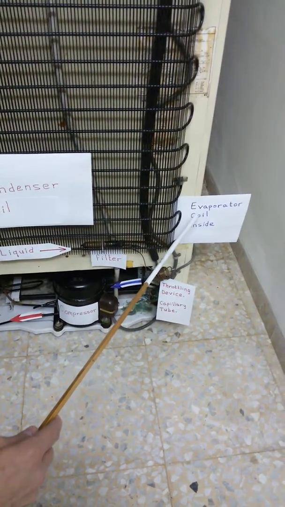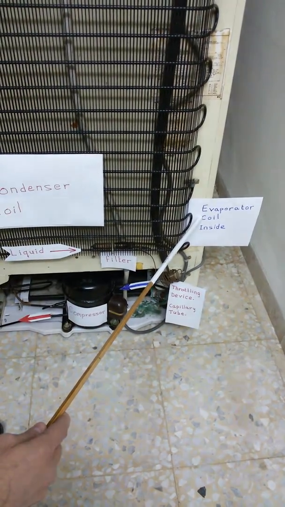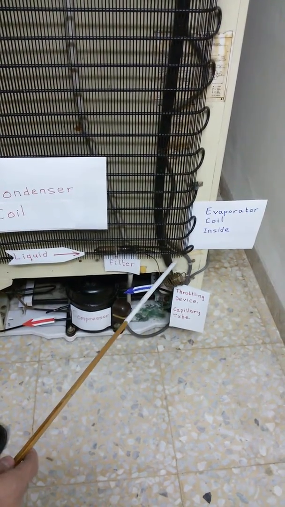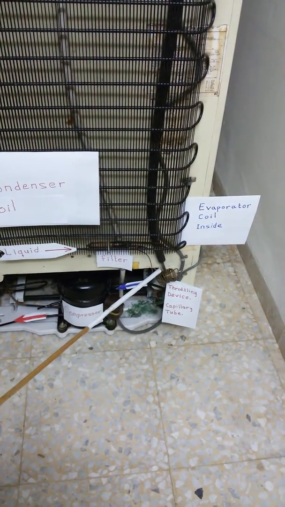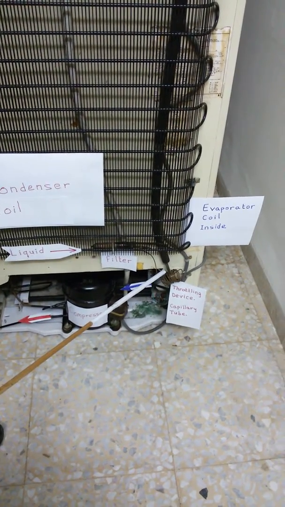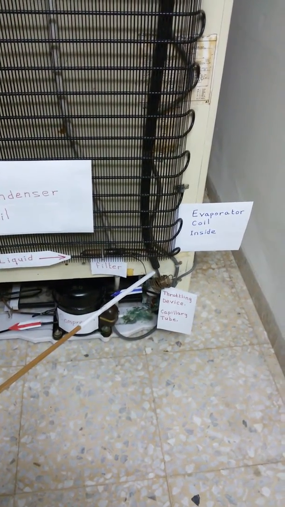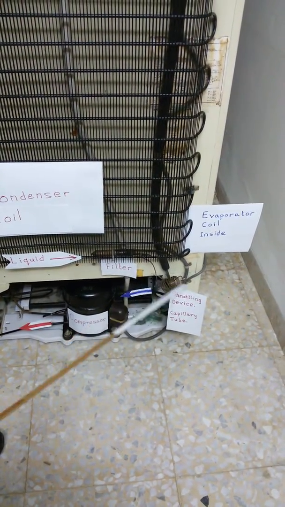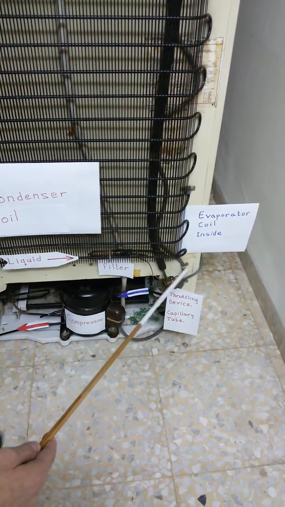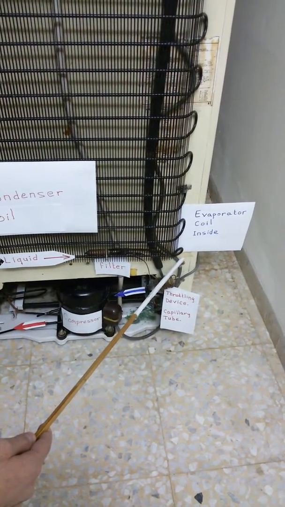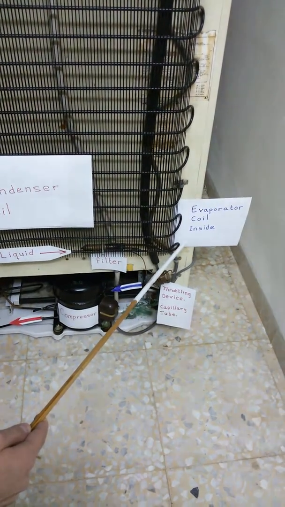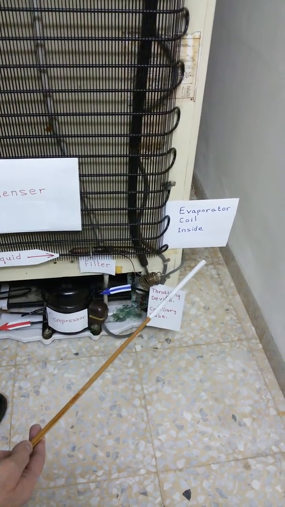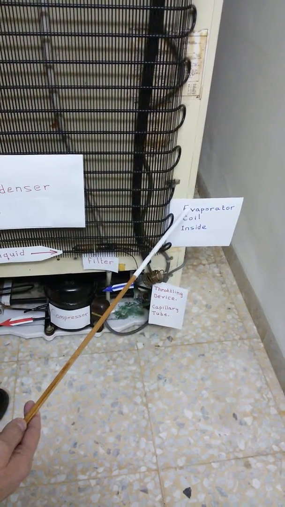The evaporator coil has a pipe that is much larger than this pipe in diameter, of course. So what does that mean? That means that there will be a reduction in pressure. When it comes out of it, the liquid will find so much space because the diameter of the evaporator coil is much larger.